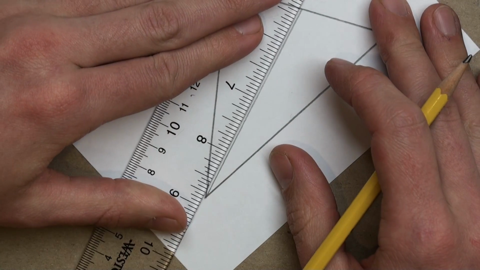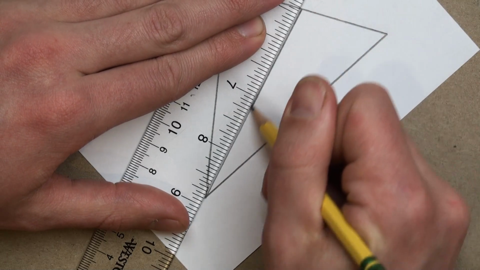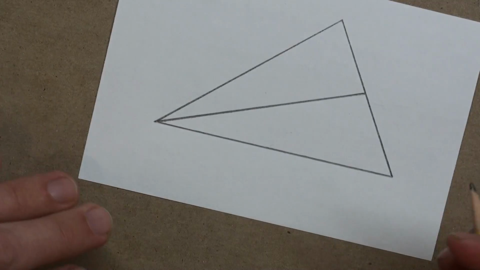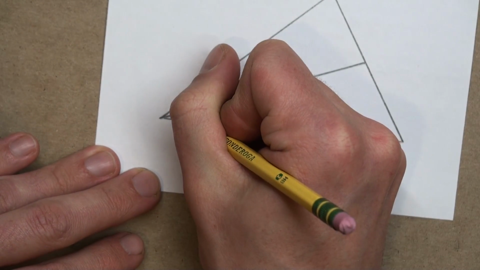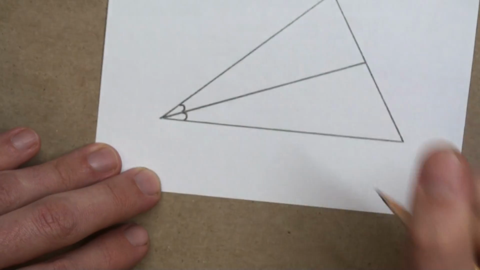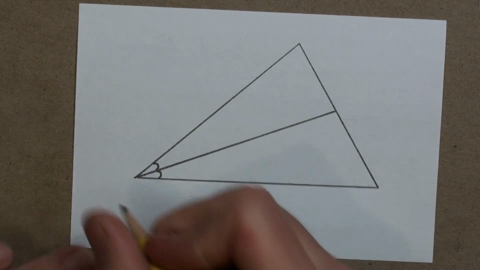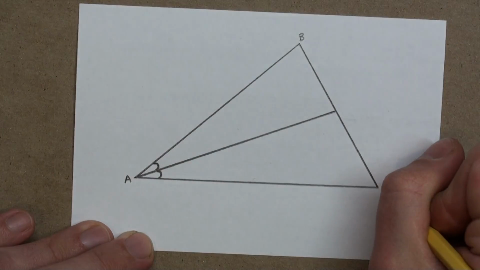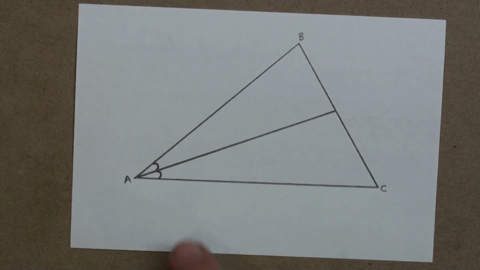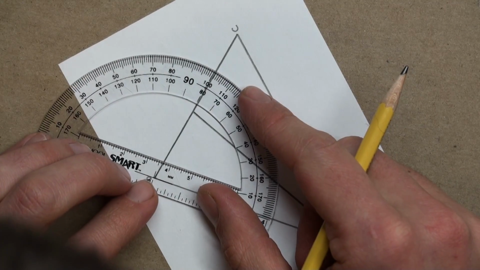Let me draw that a little darker. There's no reason for me to draw it light because we want to see that line. So that means that this angle right here is congruent to this angle. So we'll put one arc in each one of those. And we can label this if we want A, B, and C, but it's not going to really matter.